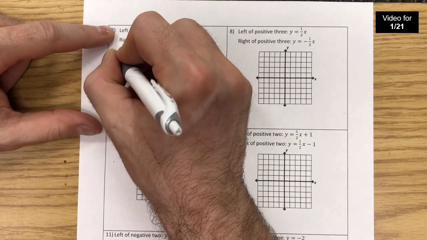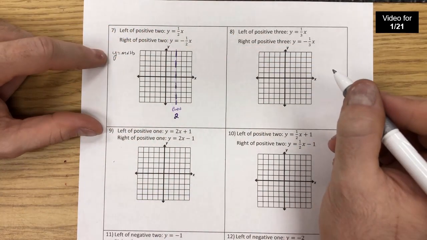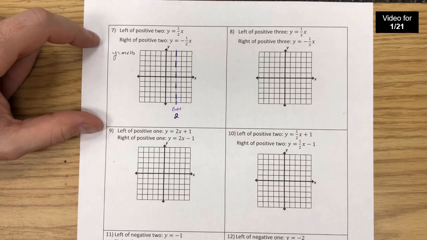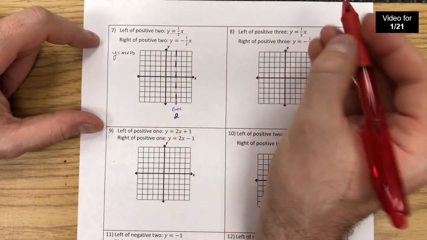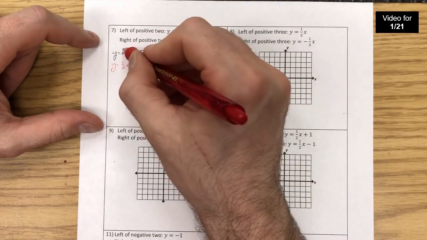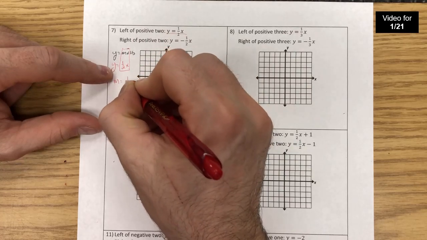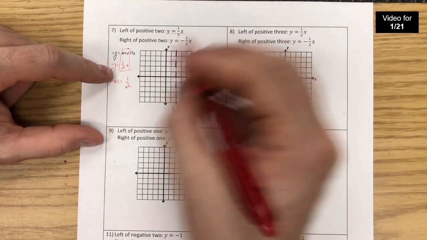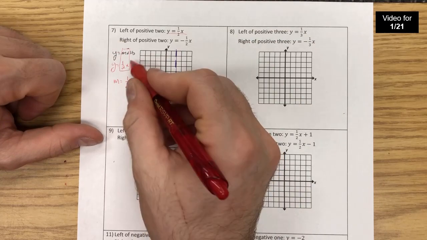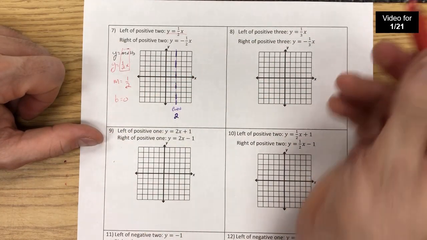For my left equation, let's take a look at y equals mx plus b and compare the equation that I have right here: y is equal to 1/2 x. I'm going to look at the number in front of x and say that must be my m. So my m is 1/2. And I'm going to look at the number that doesn't have an x, which isn't there, so that must be a 0.